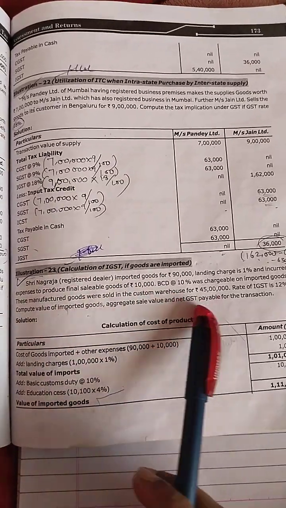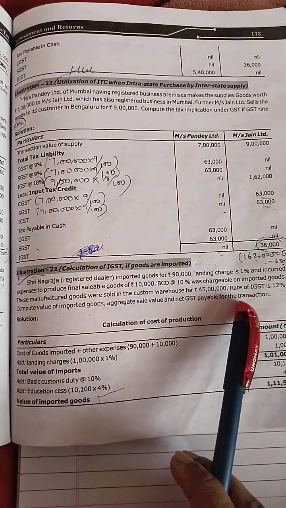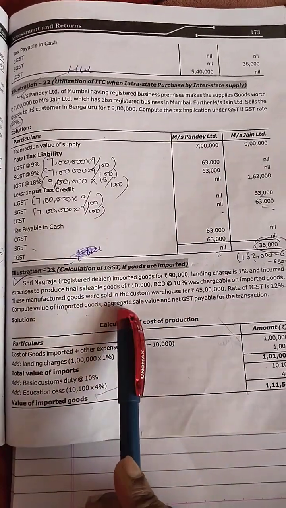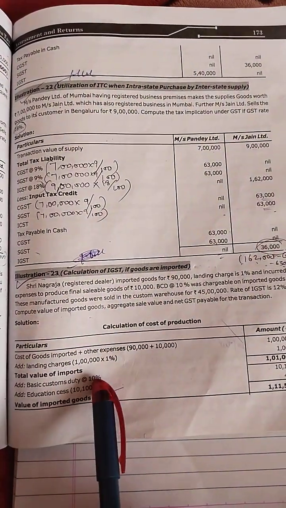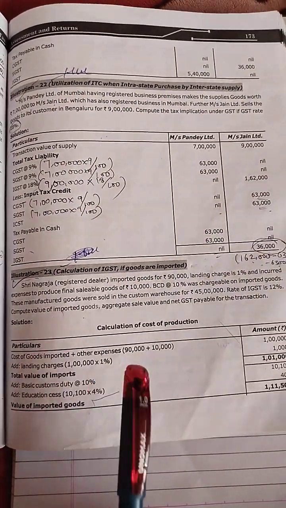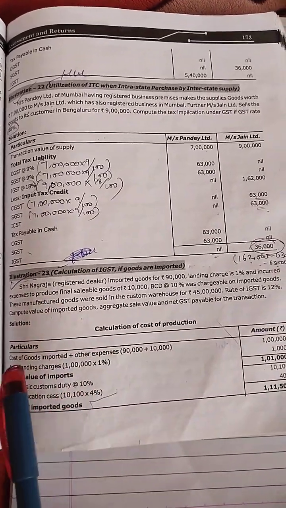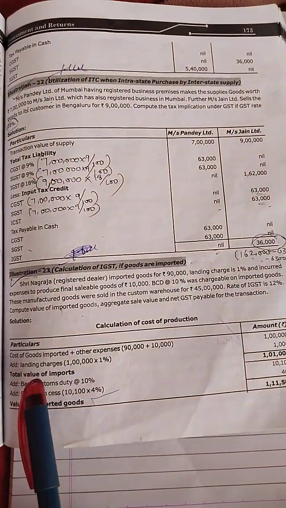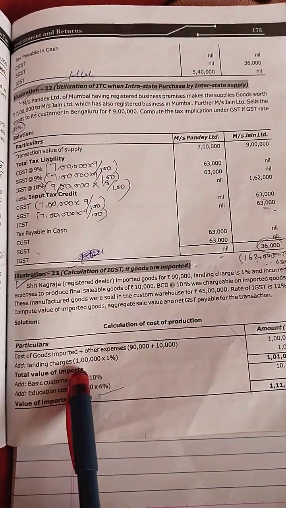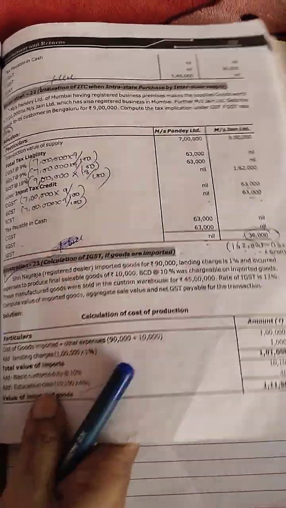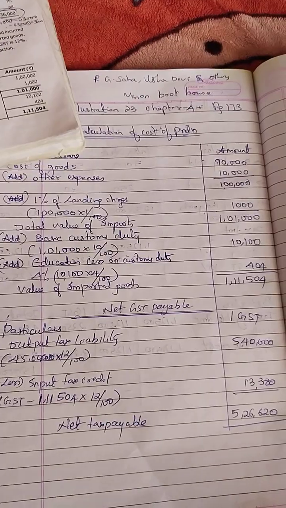Other than that, the net GST we know how to calculate. It will be the output tax minus the input tax credits. Okay, so it is as simple as that. So let's go about calculating this particular solution. I have worked it out in a book separately, so you can look into that.